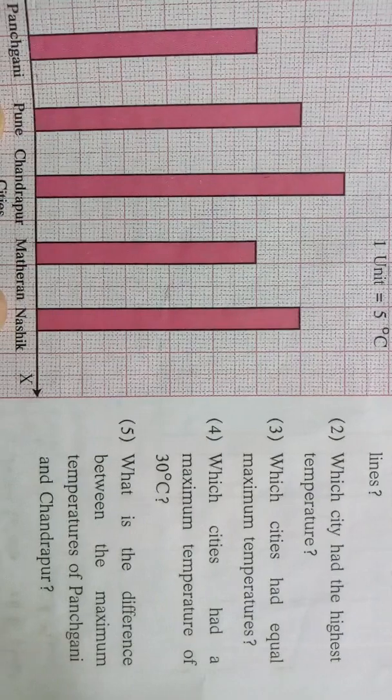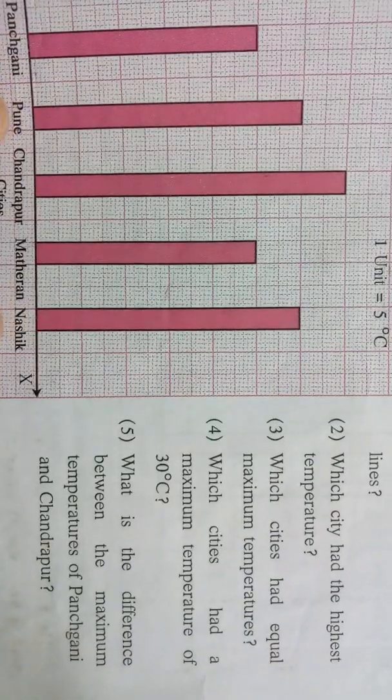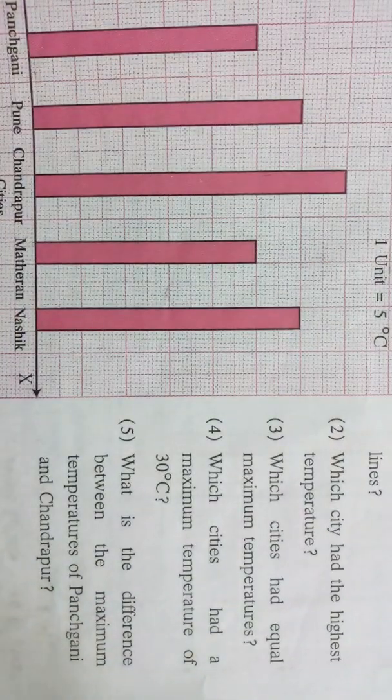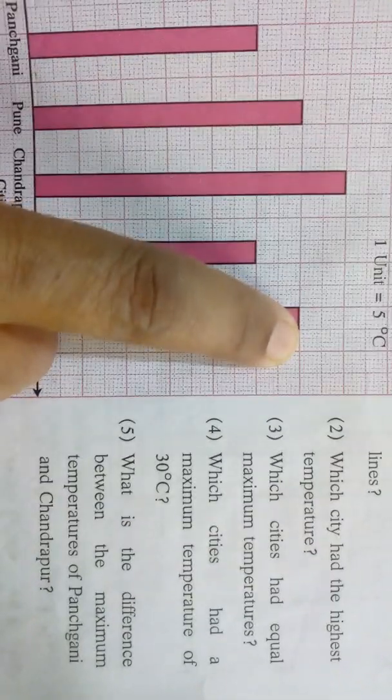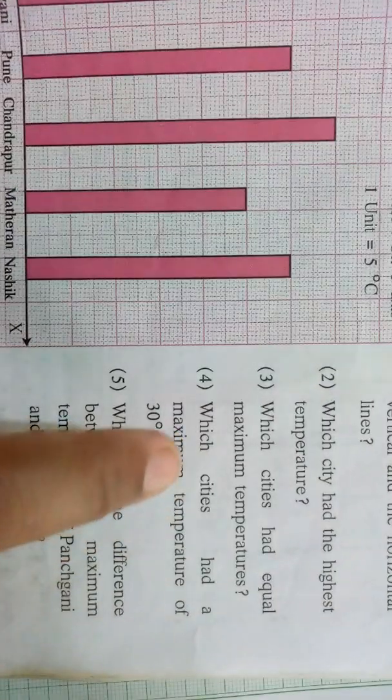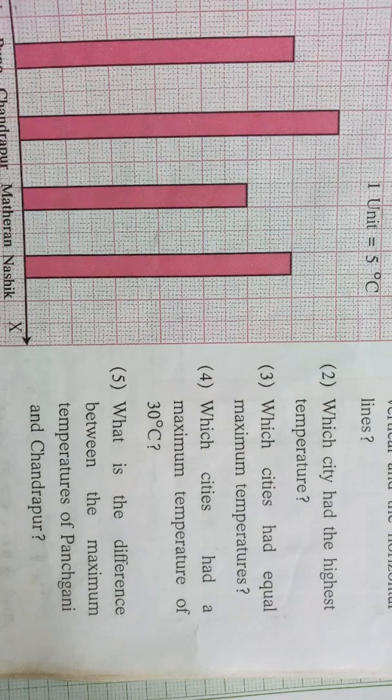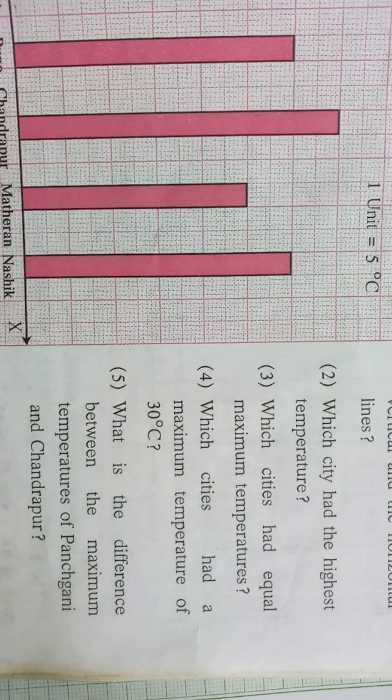So we will see equal maximum. Pune and Nashik show 30 and 30. Both have 30, equal and maximum temperature. So the answer is, Pune and Nashik cities have equal maximum temperature.